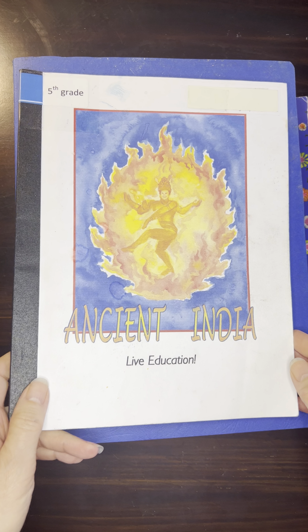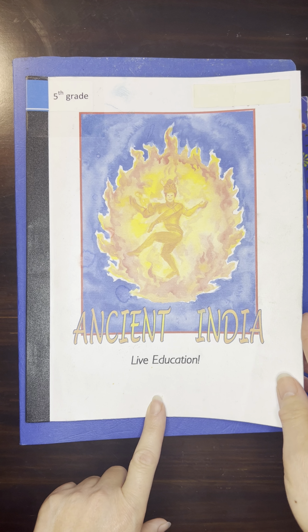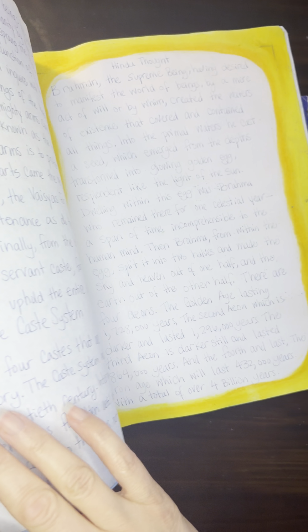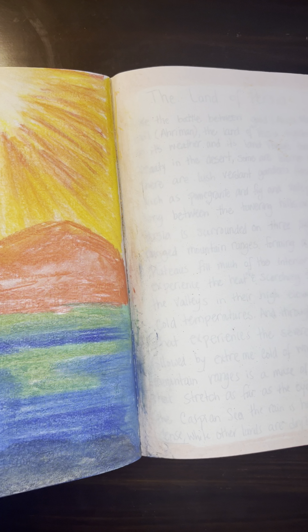These are the books and resources we use for our Ancient India main lesson block. We're using the main lesson book by Live Education. This curriculum lasts about 3 to 6 weeks for this unit. We're also using our main lesson books from A Child's Dream. These are 9 inches by 12 inches, and they are blank pages on both sides with onion skin pages in between each double page layout.